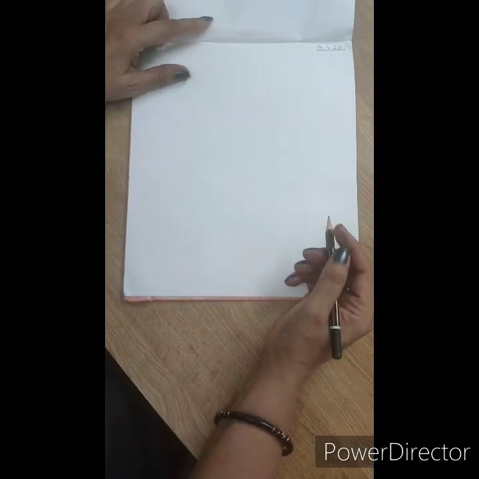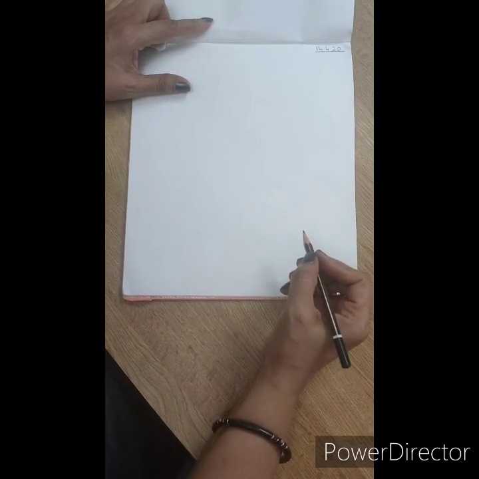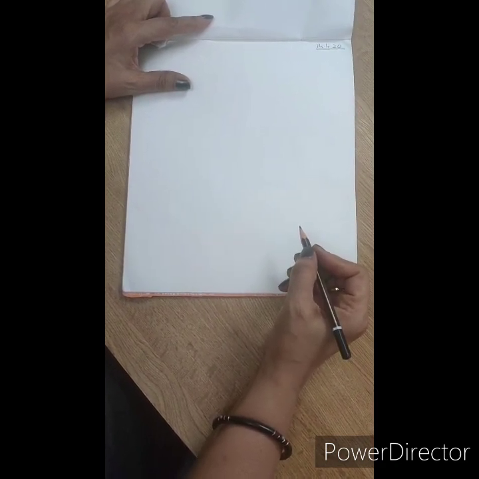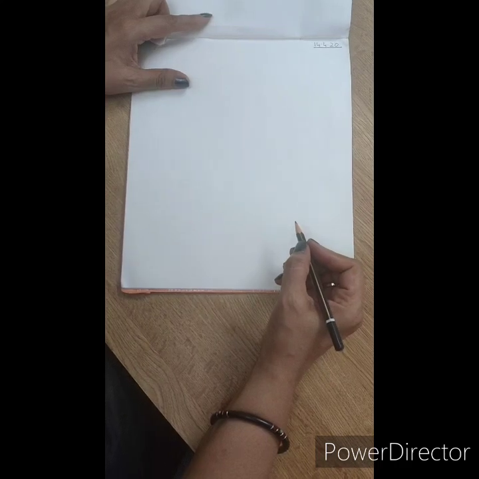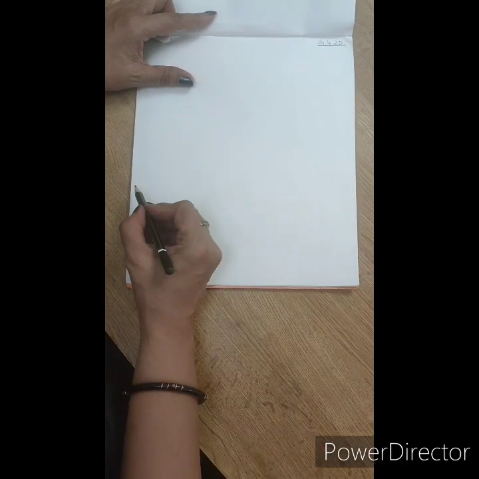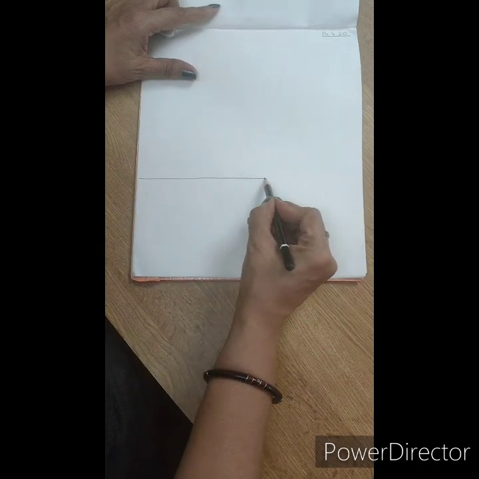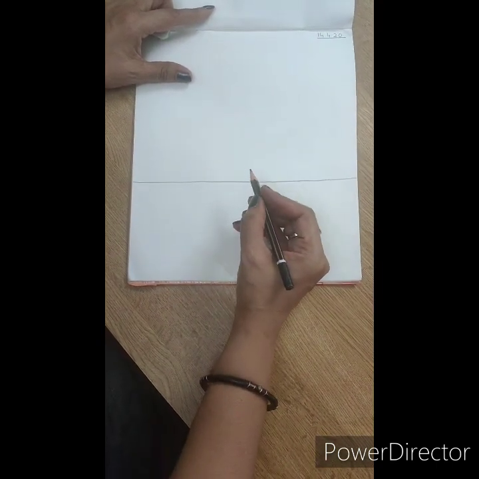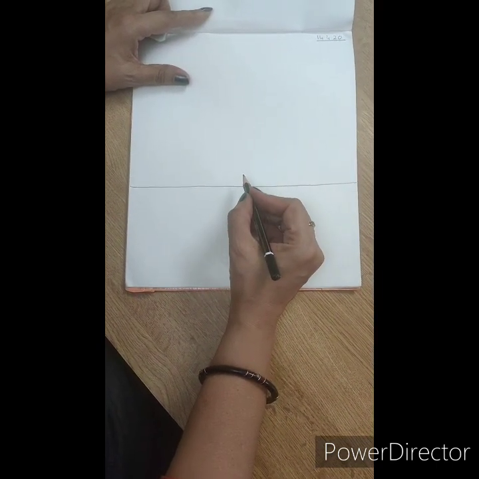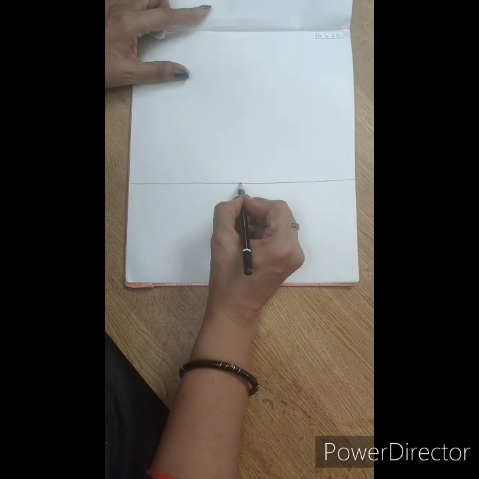Now children, let's have some fun. Get a piece of paper and pencil and let us draw a plant. Are you all ready? First draw a sleeping line. In the middle of the line, we shall put a dot.